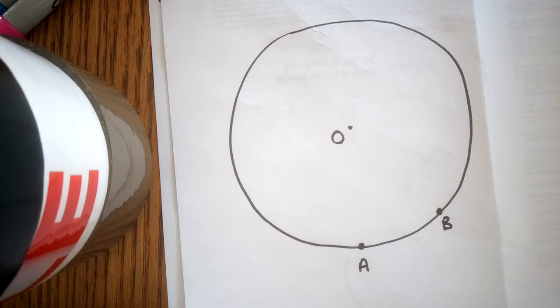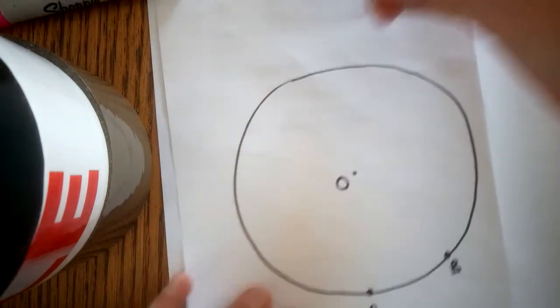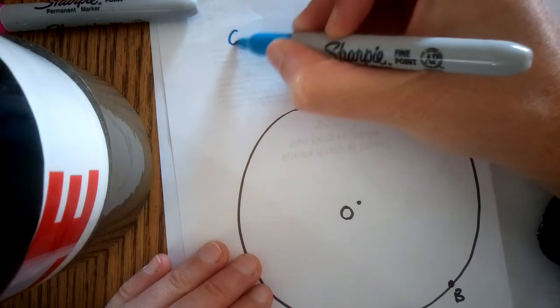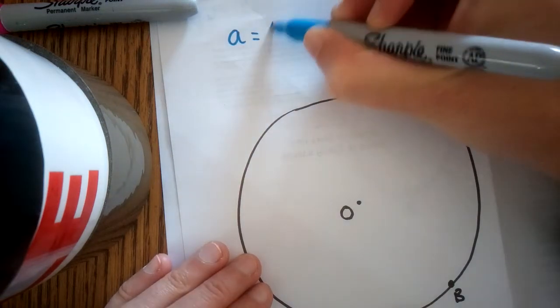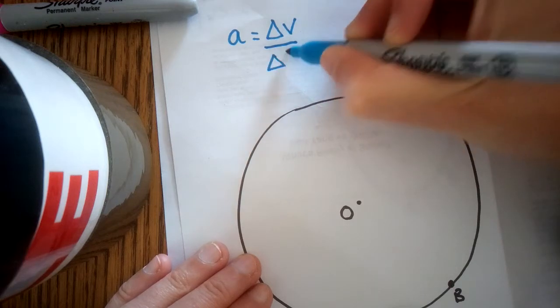Now, we know because it's going around a circle at a constant speed that its velocity is going to be changing, so it must be accelerating. And we know, because you listened to everything that you were taught last year, that acceleration is equal to the change in velocity divided by the change in time.